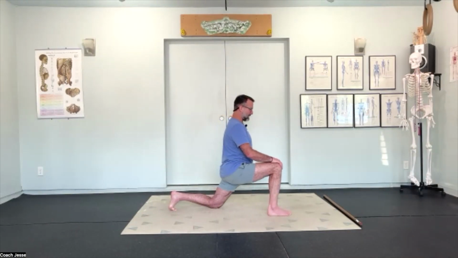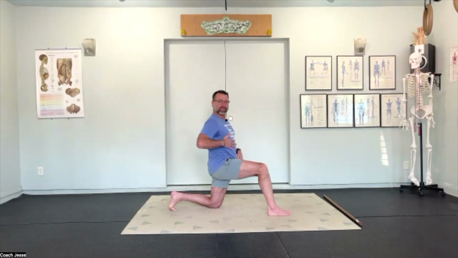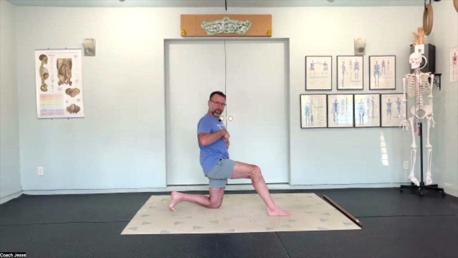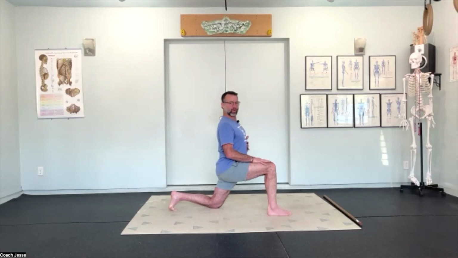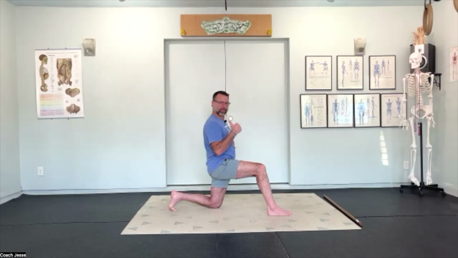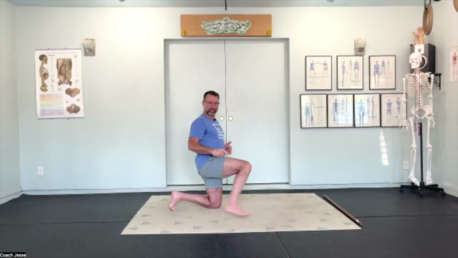I'm still keeping my hand on my rib. I still want to feel that rib moving towards that pelvis, even as we're lunging forward. I don't want to feel that rib extending out. Again, that can be a tell for if the shoulders are starting to rock backwards, because that will cause that rib to flare.